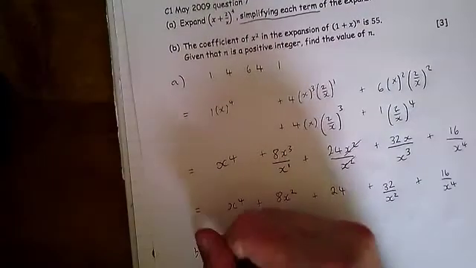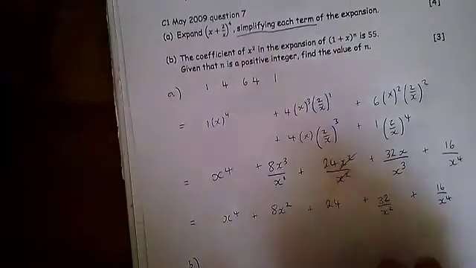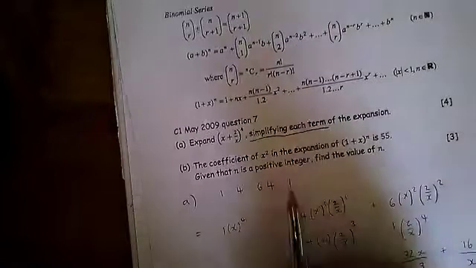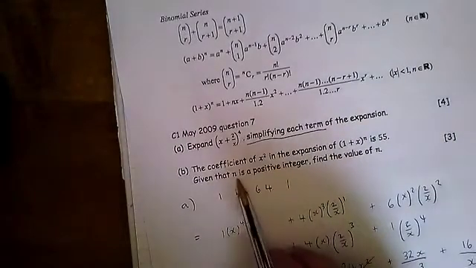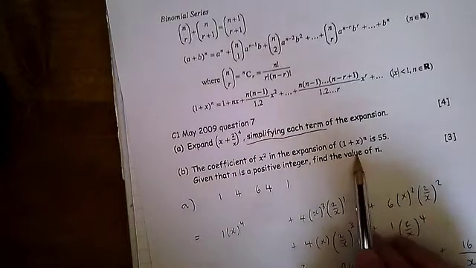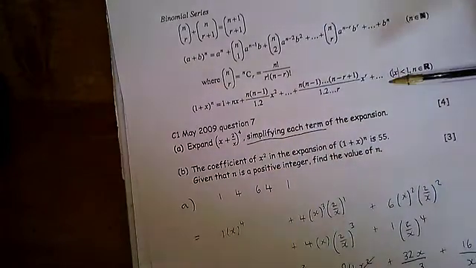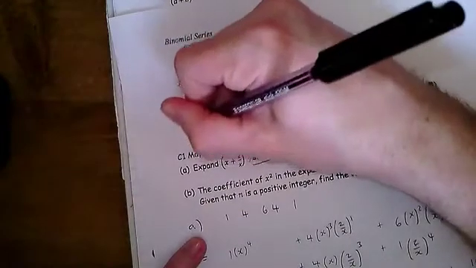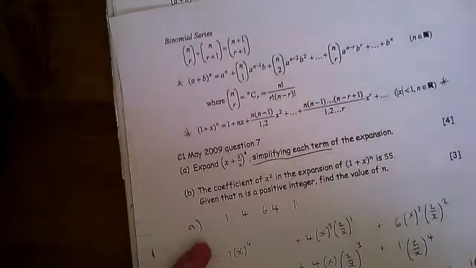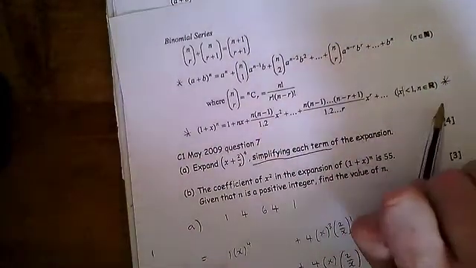Okay then, part B. Now part B says the coefficient of x squared in the expansion of 1 plus x to the n is 55. Given that n is a positive integer, find the value of n. Now this is when you have to use the formula booklets. And you either want to use this one here or even better, this one here. This one is incredibly simple to use.